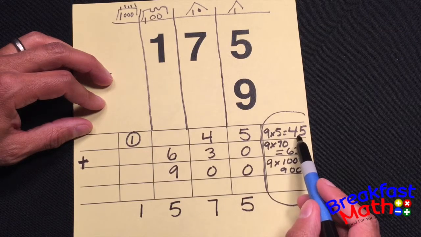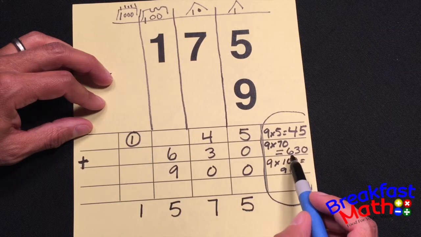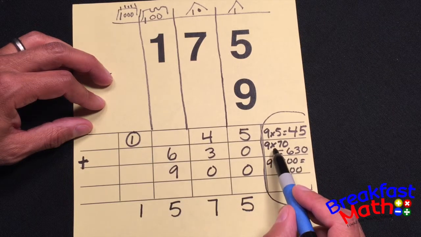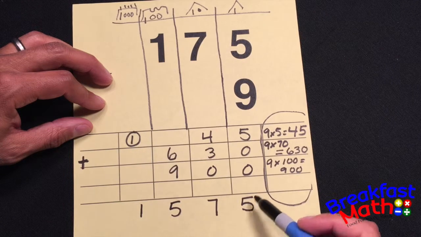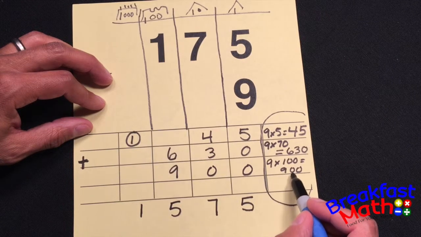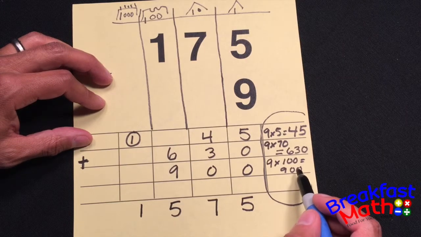So this is a partial product. 45 is the product of 9 times 5. Same with 630. That's a product of 9 times 70, which is a part of 1,575. And same thing applies for 900. So that's why it's called a partial product multiplication problem.